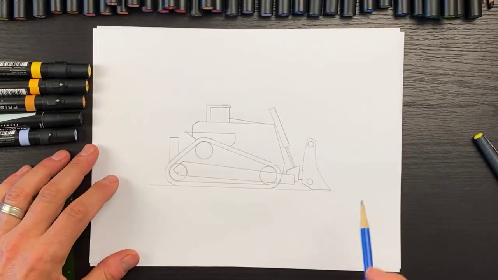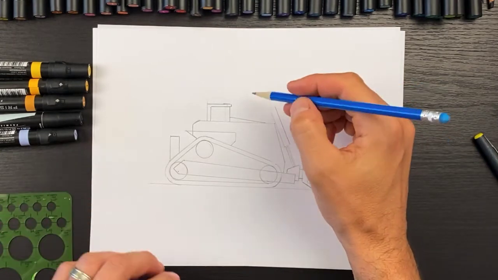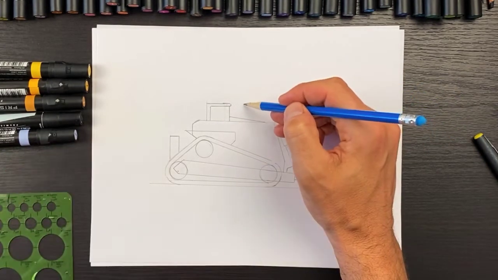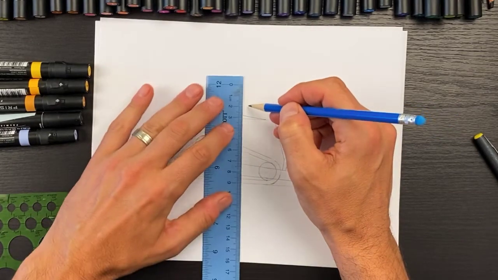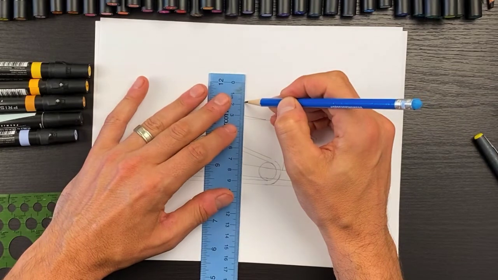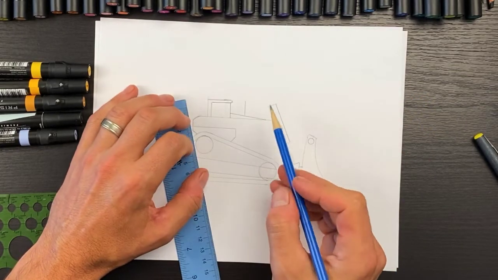Okay, the next thing that we can do is we'll draw kind of like where the exhaust fumes go. So we'll draw this rectangular shape right about here. So it's, you know, our engine compartment's in here. So we're going to draw this like exhaust kind of sticking up right about here.